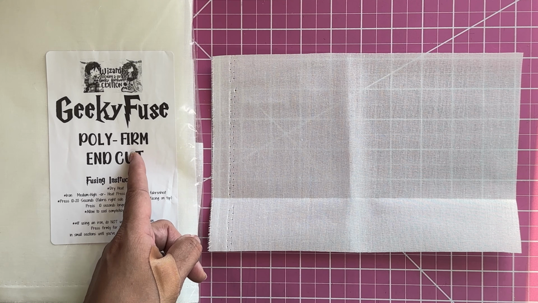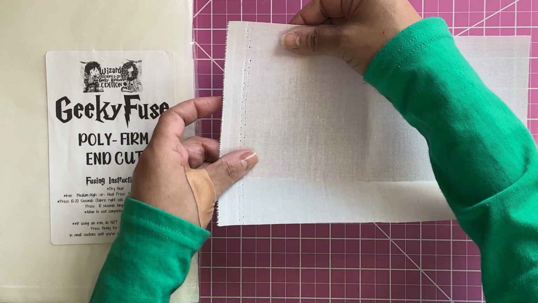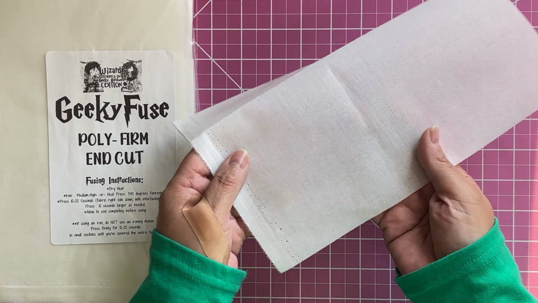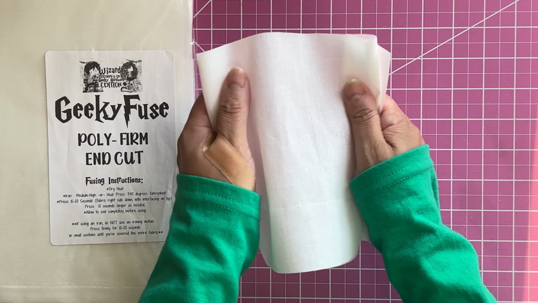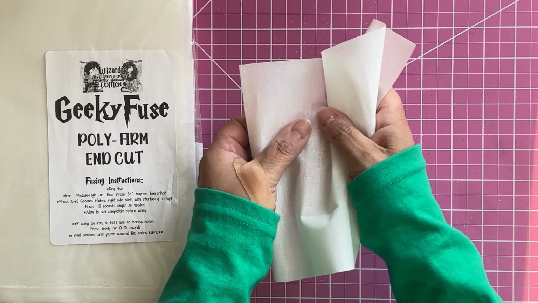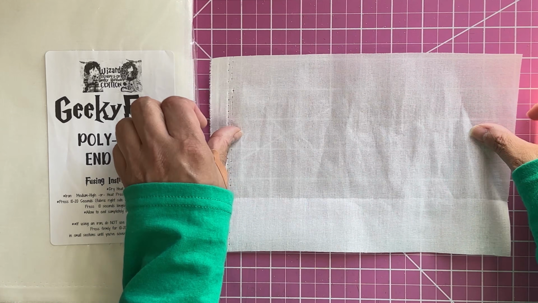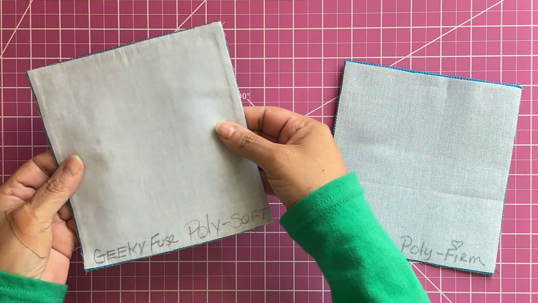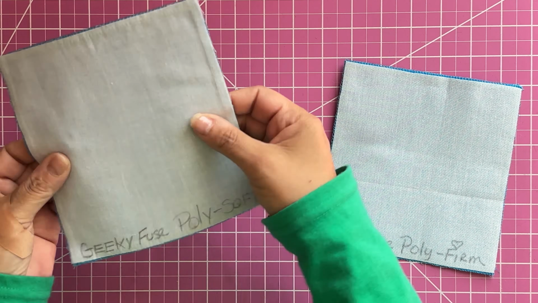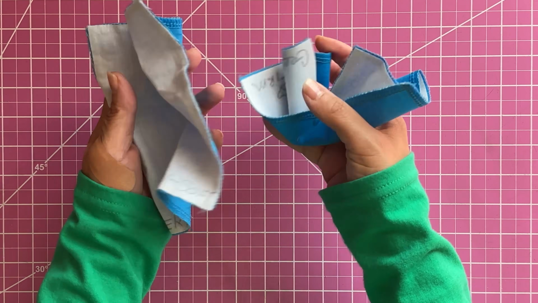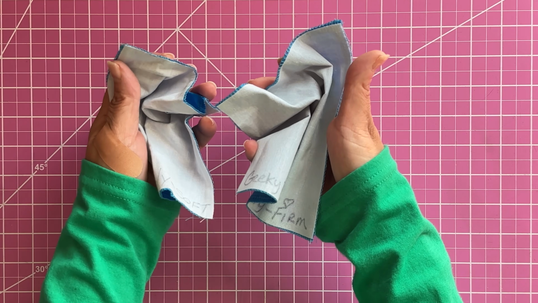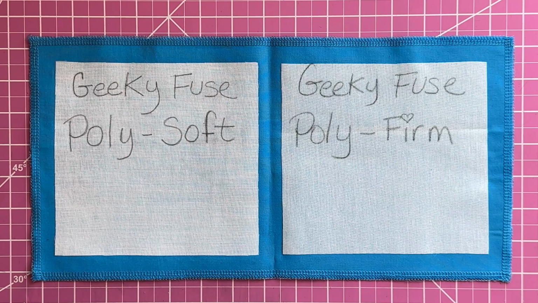Now let's check out the Poly Firm. It's stiff and has a smooth, shiny glue in the back. This is how stiff it is. So for the Poly Soft, I will use it for shirt collars, cuffs, plackets, and other garments. And for the Poly Firm, I will use it if I need something structured, like bag making. It will definitely make your bags look professional. Here it is, side by side.